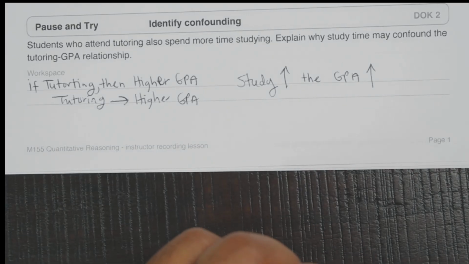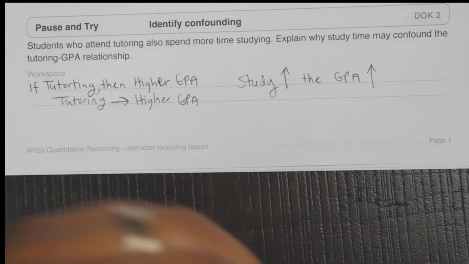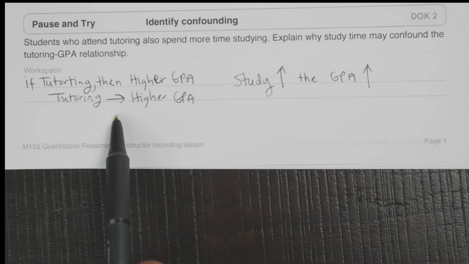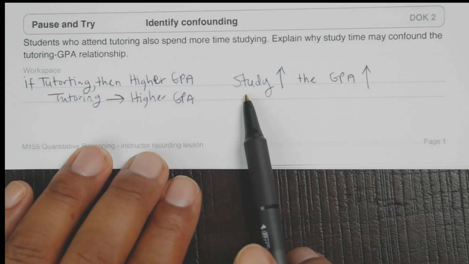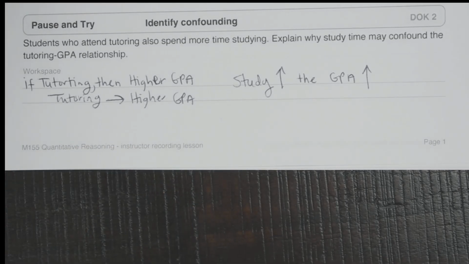And tutoring students may also study more, right? So if you go to tutoring, then you have a higher GPA, but it also could be true that if you study, then you can also have a higher GPA. Okay.